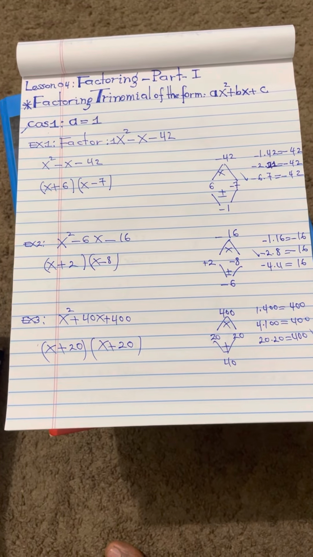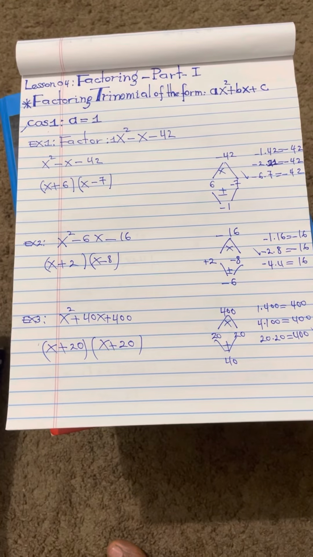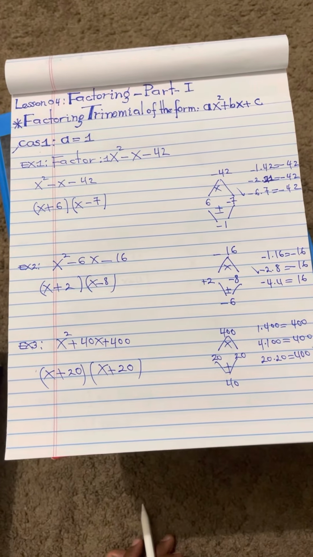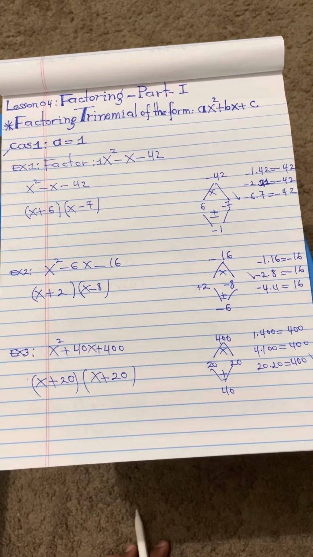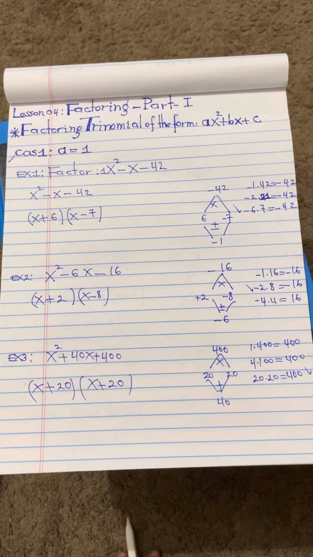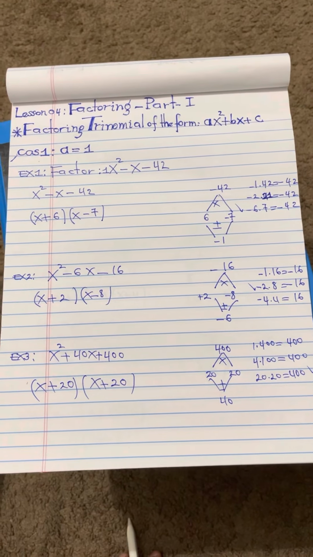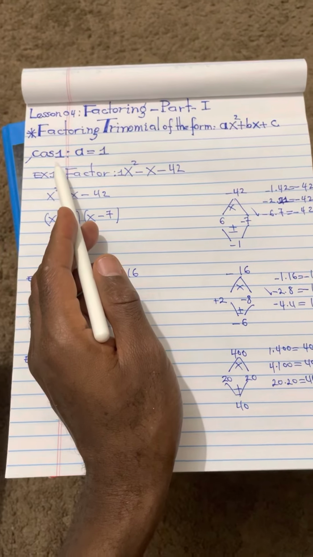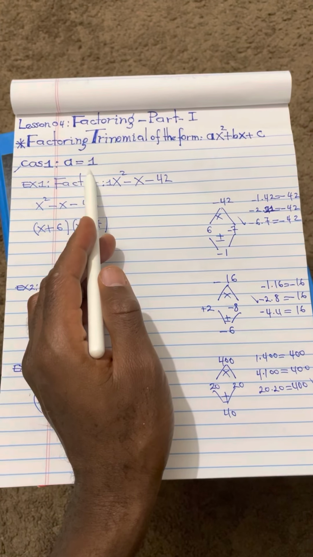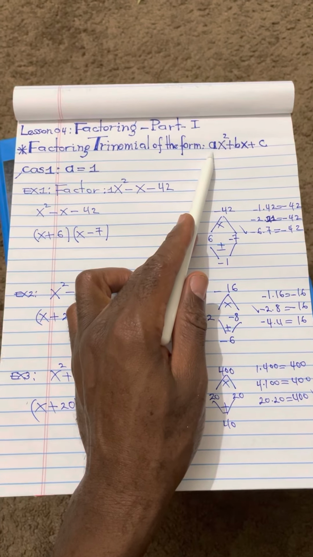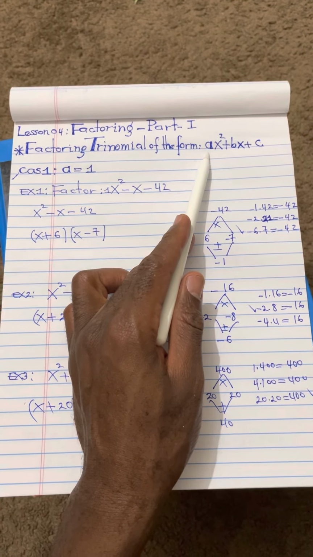This is Idris Abdel Kader. So today we're going to talk about lesson 4, factoring part 1: factoring a trinomial of the form ax squared plus bx plus c, when a, b, c are constant values. Today we're going to study case 1, when a equals 1. That means when the leading coefficient equals 1, how can we factor it?